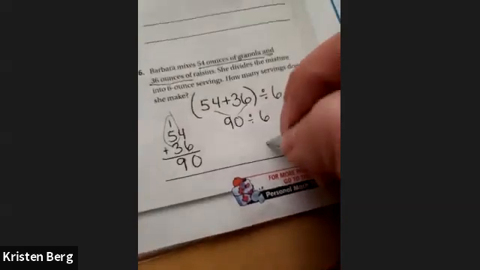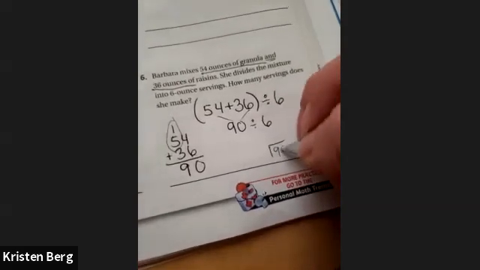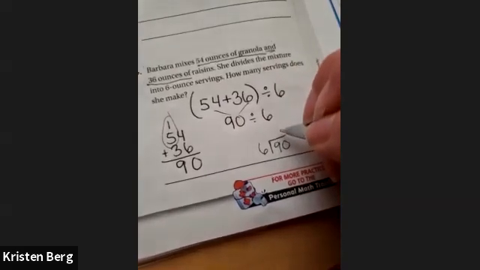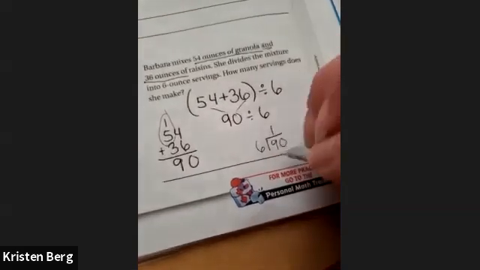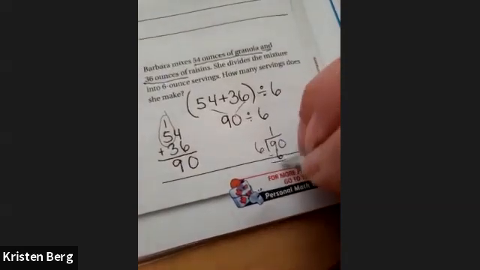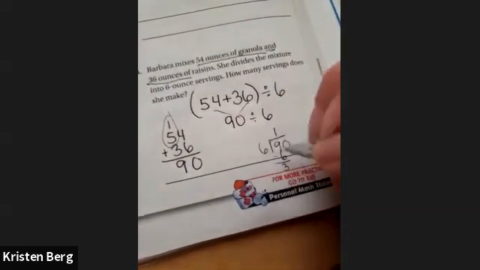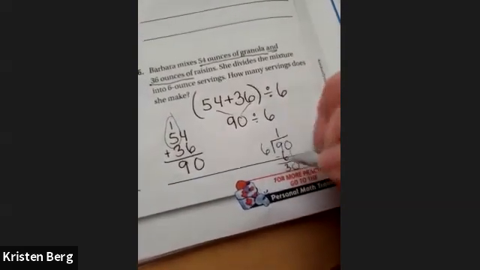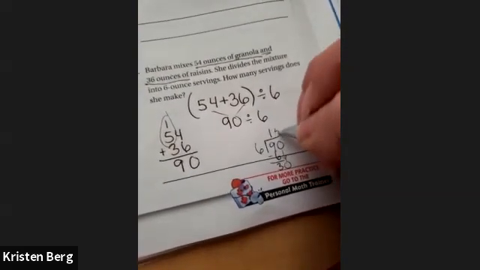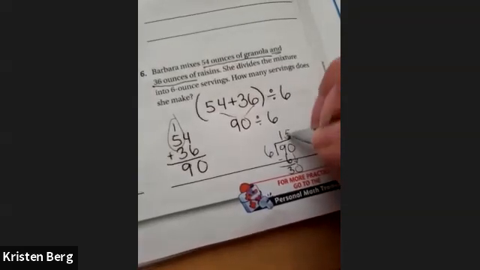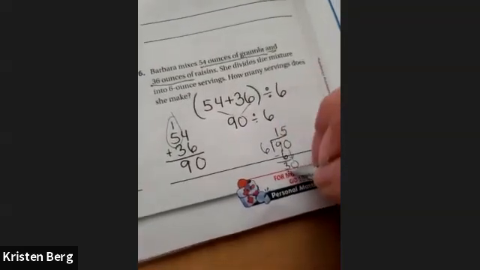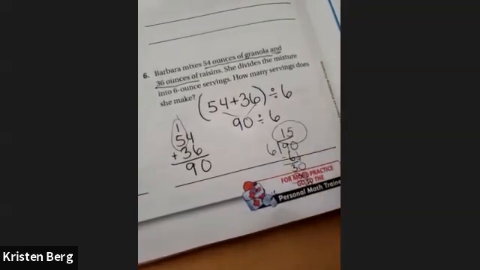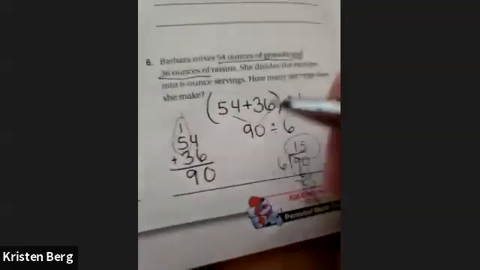So if you did this, 90 goes in the box, 6 goes on the outside, 6 goes into 9 one time. That would be 6. Subtract, that would be a 3. Check it, we are smaller, so now we can bring down our next number. Then how many 6s go into 30? That would be 5. So 5 times 6 now is 30 with 0 remaining. Our answer is 15 servings.